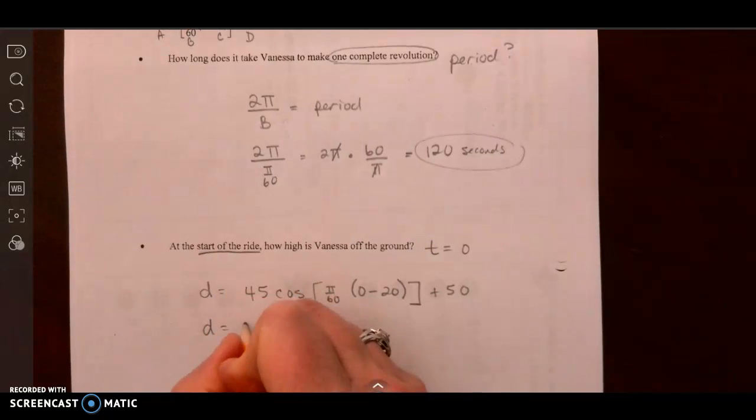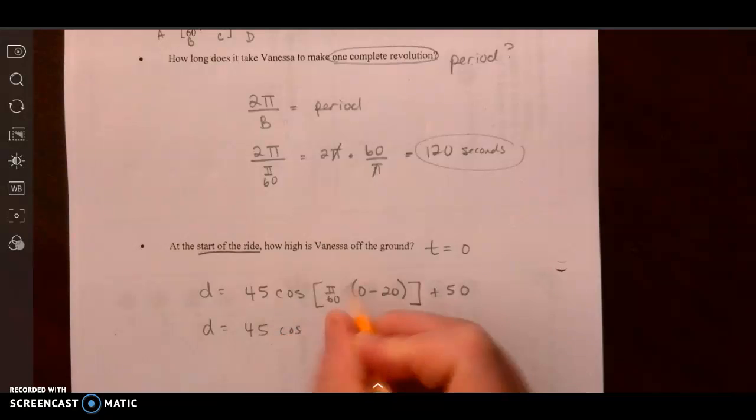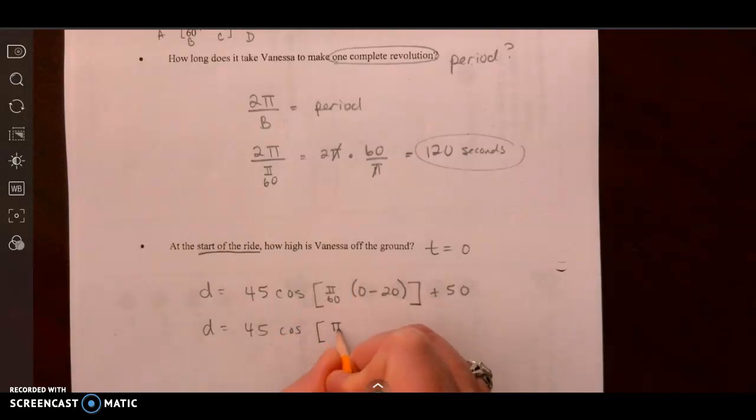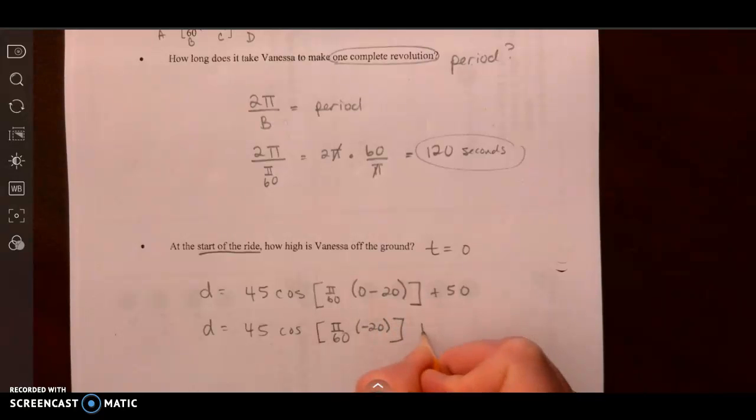So d equals 45 times the cosine of pi over 60 times negative 20, plus 50.